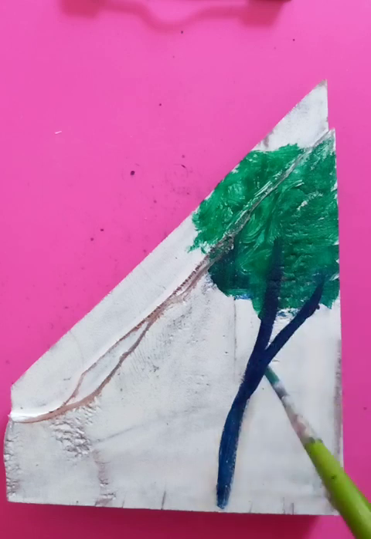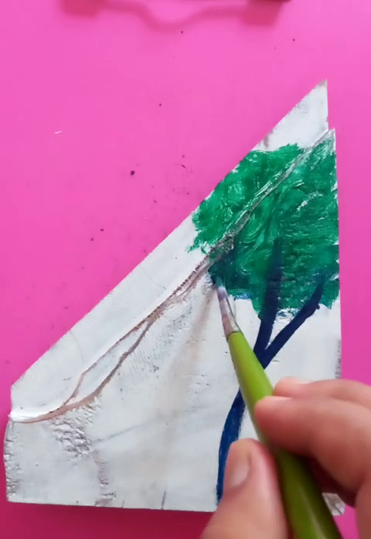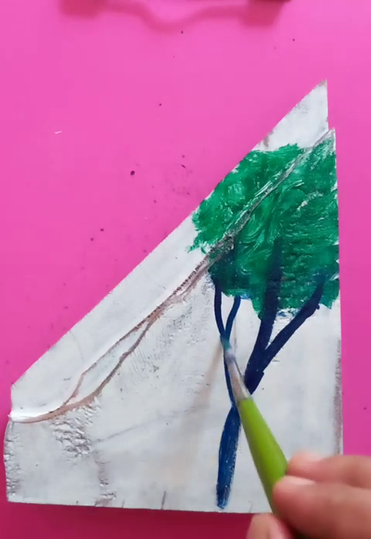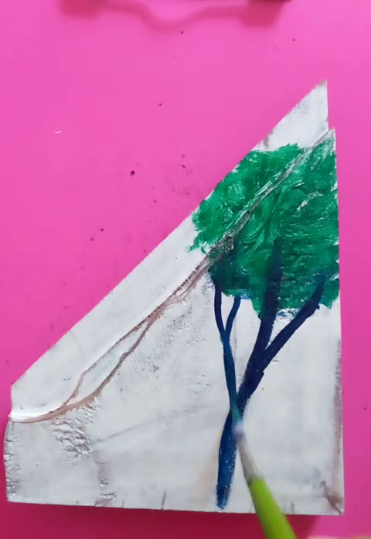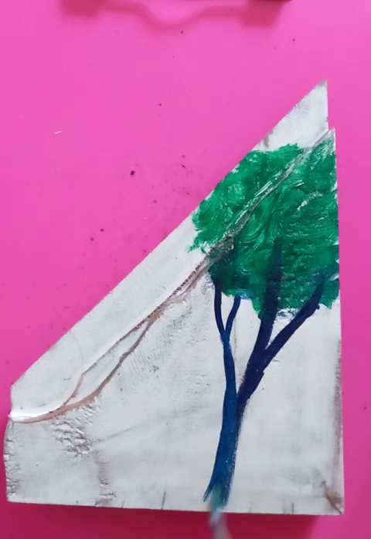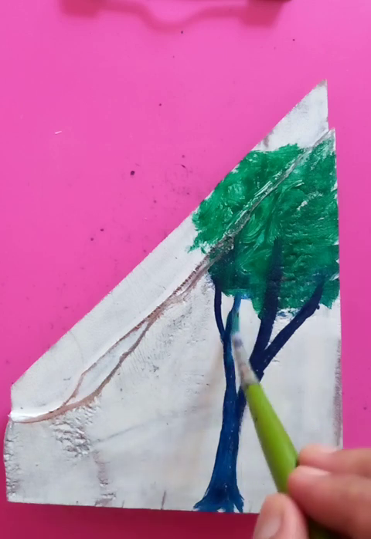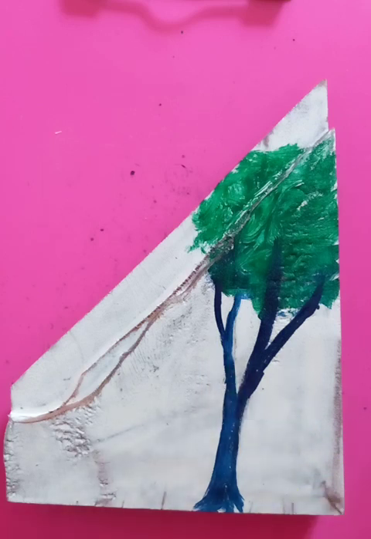Okay, another one is going to be like this and coming up from here, so you can see the details. All right, tree is done.